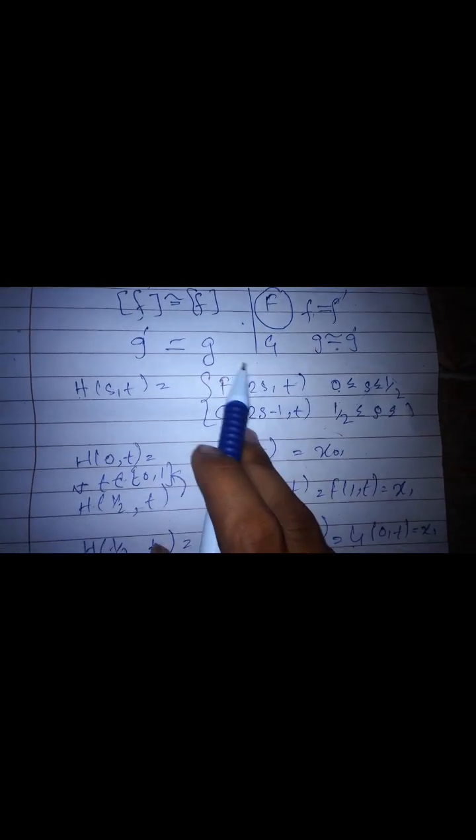Okay. If we substitute s equal to 1, so H of 1 comma t for all t in the closed unit interval, we can see that 2 ones are 2, minus 1 is 1. So G of 1 comma t, and we know that G of 1 comma t is equal to x2, x2 is the terminal point of the second path.